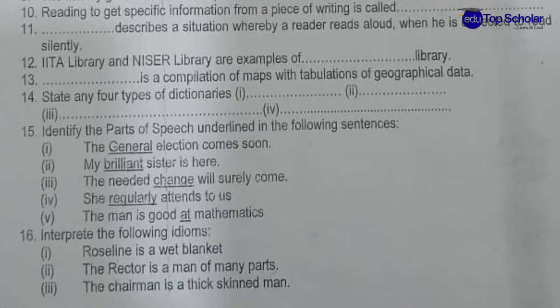So number 3, the chairman is a thick-skinned man. You see somebody that you cannot easily convince, you cannot easily discourage. That person has a thick skin. So when you say somebody is a thick-skinned person, that means you cannot easily penetrate that person. Even when you criticize the person, he doesn't care. He doesn't give in to intimidation and other things like that. So that is what it means to be thick-skinned.